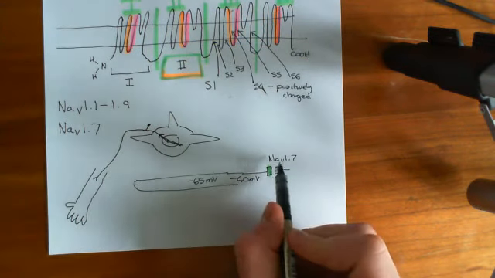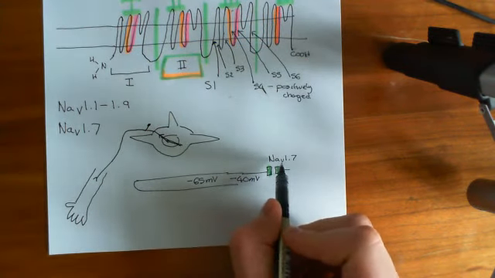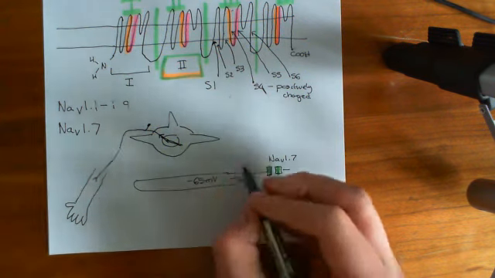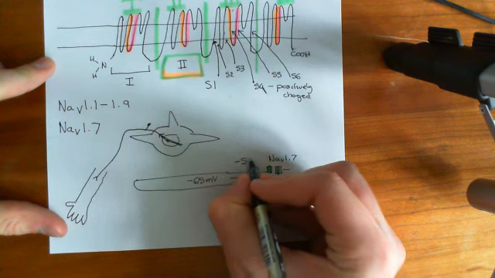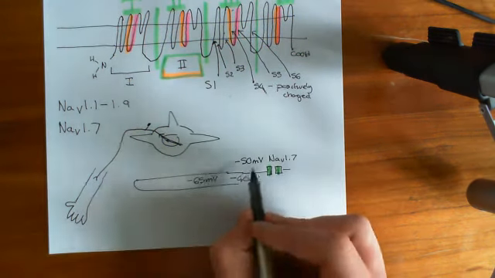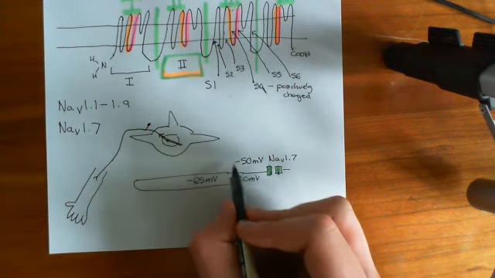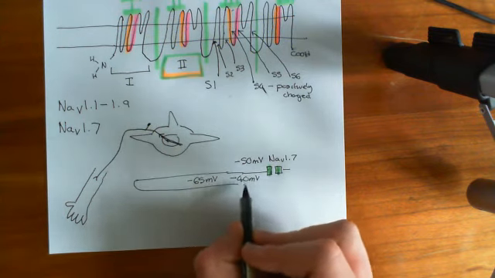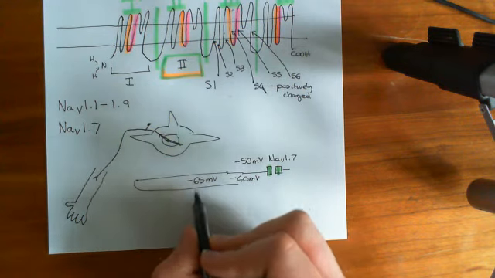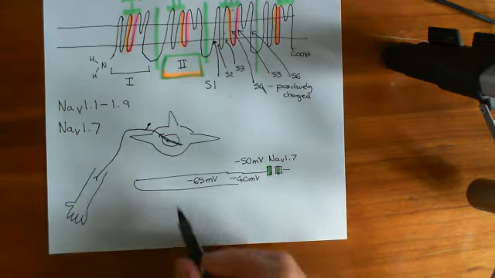Now, certain inherited mutations in this channel structure mean that it will activate at more negative electrical potential differences, let's say -50 millivolts, and -50 millivolts is easier to achieve than -40 millivolts. So you need less sodium to come into the cell.